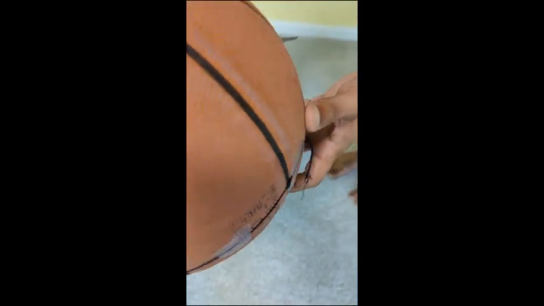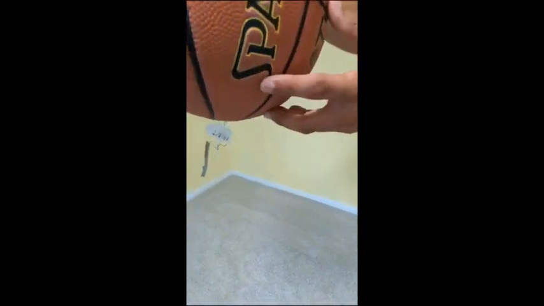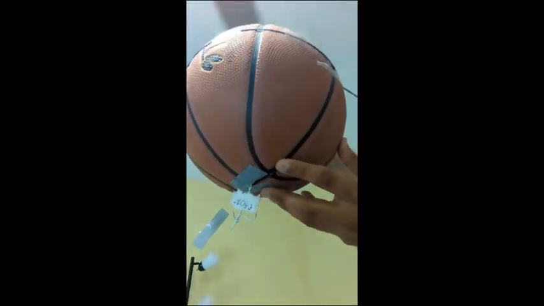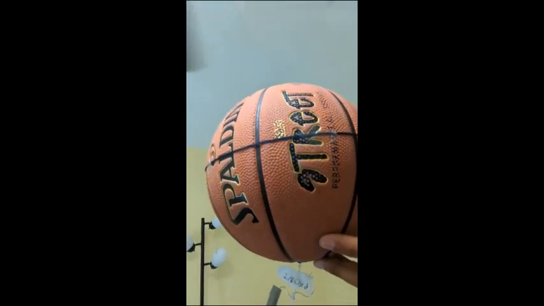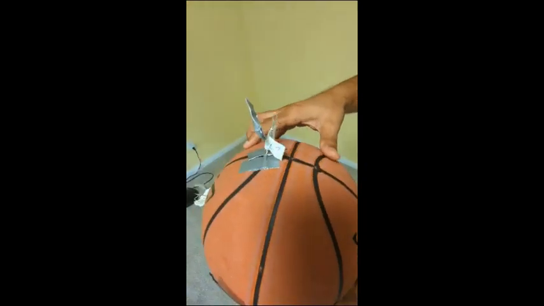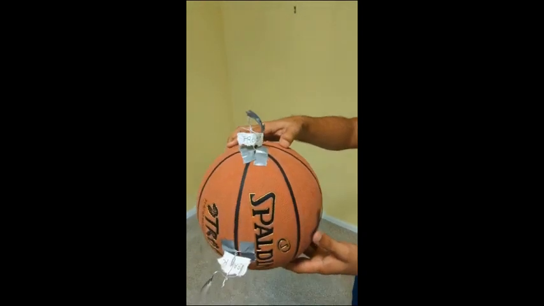Let's keep spinning this way and take the camera down, and see what direction it is now. Clockwise. So your observation is right. On the North Pole, it seems to be rotating counterclockwise. On the South Pole, it seems to be rotating clockwise.